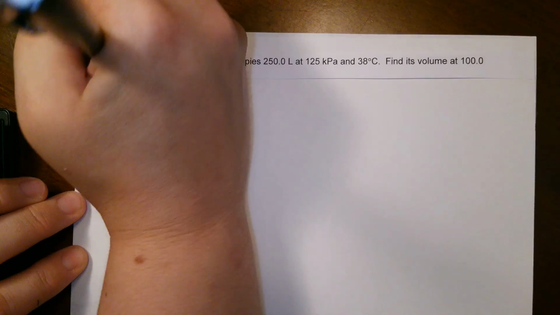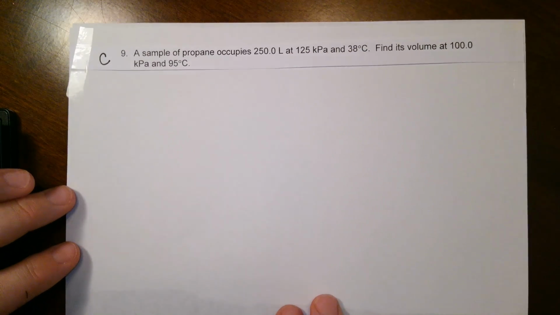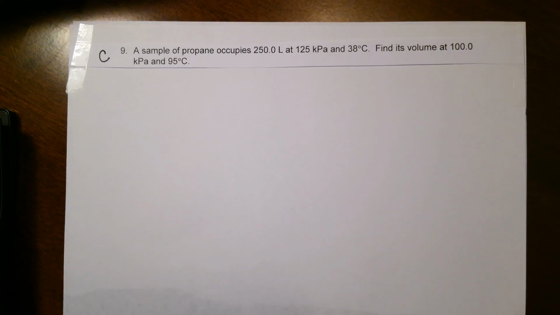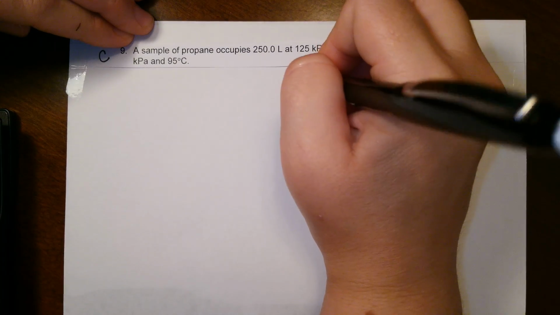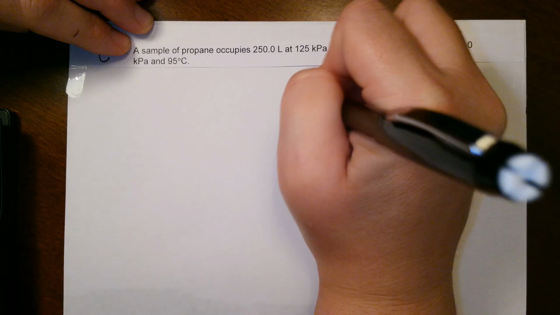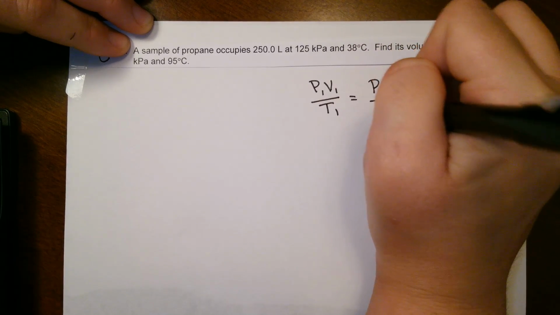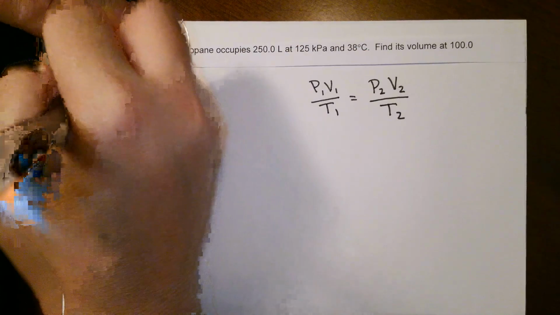So here's number 9 for section C on the combined gas law. It says a sample of propane occupies 250 liters at 125 kilopascals and 38 degrees Celsius. Find its volume at 100 kilopascals and 95 degrees Celsius. So our combined gas law is P1V1 over T1 equals P2V2 over T2. So those are all the variables.